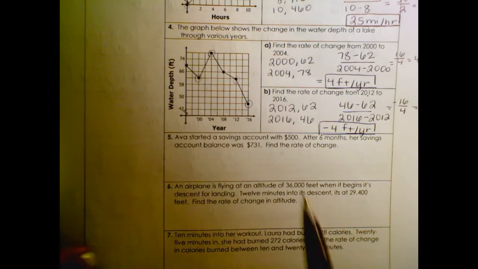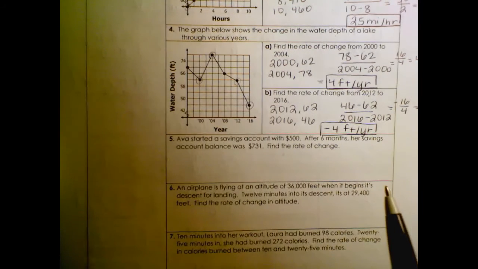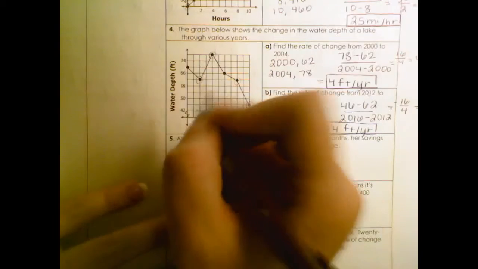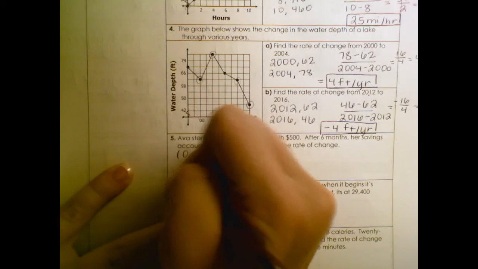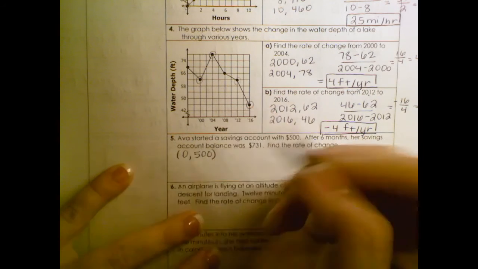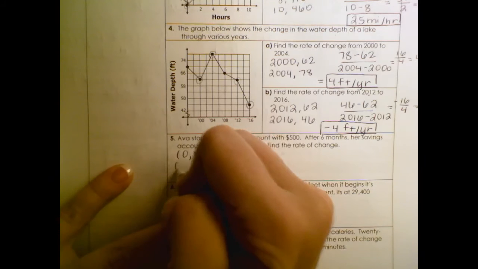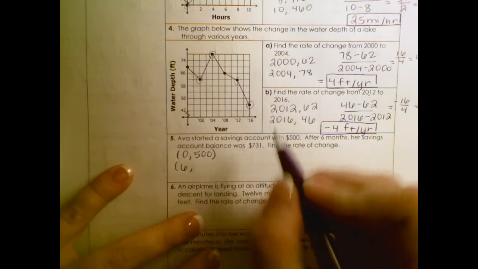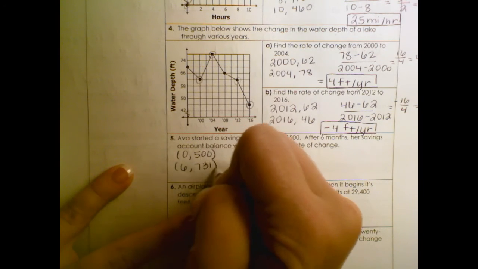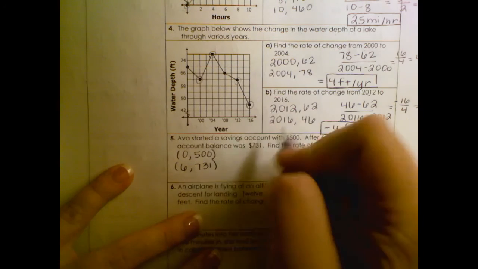All right, Ava started a savings account with $500. So she started it, that would be my 0, 500. When she first started, she had $500. After 6 months, she had $731. So find the rate of change.